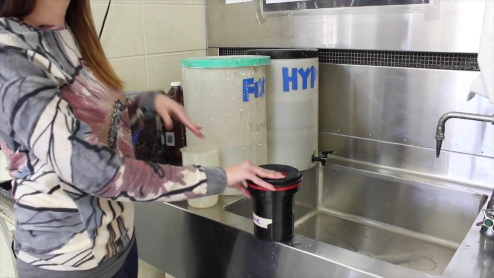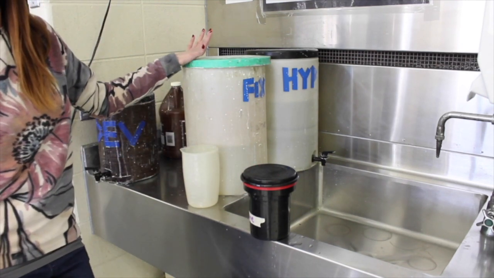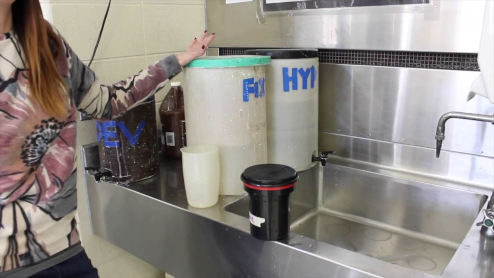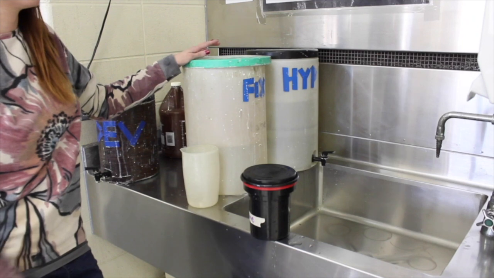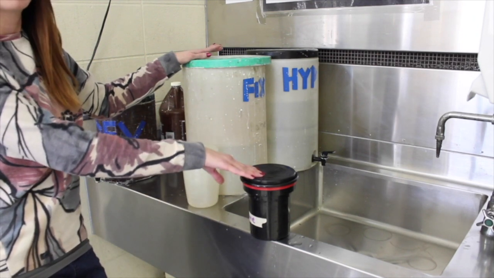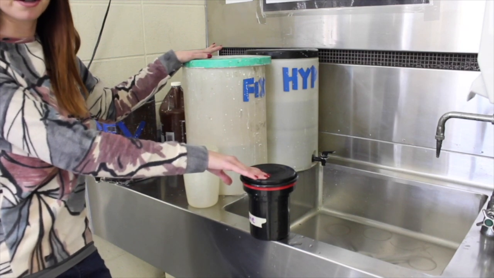The purpose of the fixer is the same as a fixer in the darkroom. It helps keep your image permanent. It also prevents your film from being sensitive to light. So once you go through the fixer stage, if your film were to fall out accidentally, it's okay, light will no longer affect it.